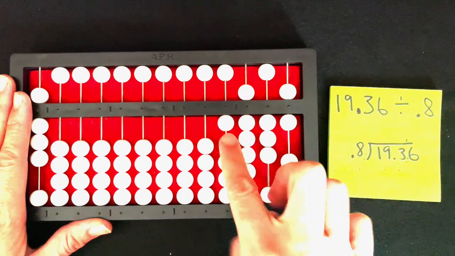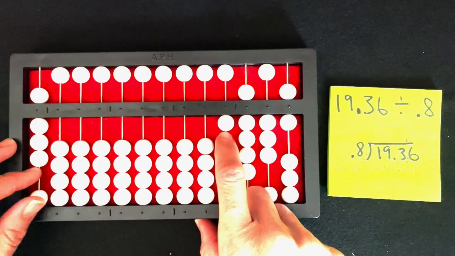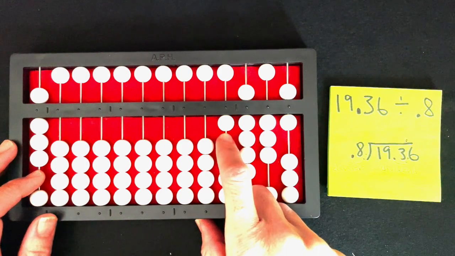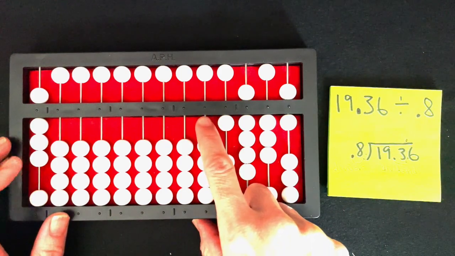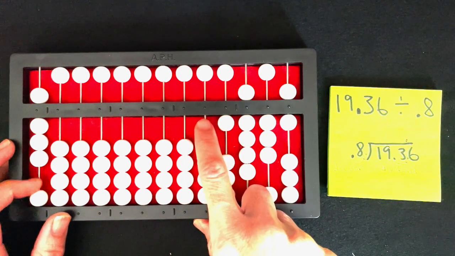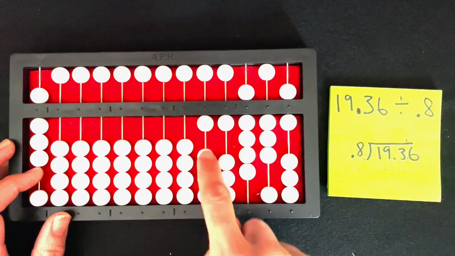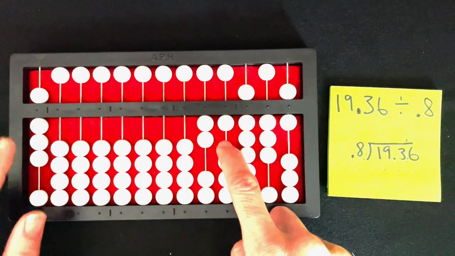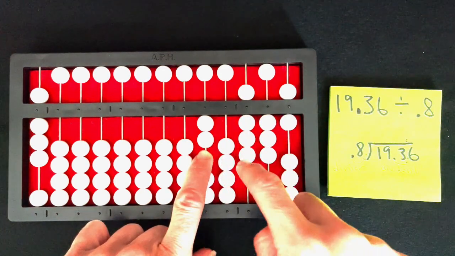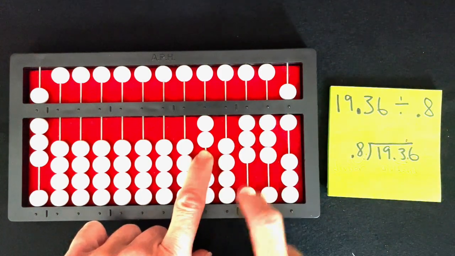Okay, I'm going to start by comparing the first digits of my divisor and my dividend. So I have 1 in my dividend, 8 in my divisor, so I know I'm not going to skip a rod. I'm going to go to the left of my dividend and begin writing my quotient here. So I'm going to compare 8 to 19, and I know I can go in 2 times. 2 times 8 is 16, so I'm going to clear 16 from here, clearing the 1 and clearing 6.